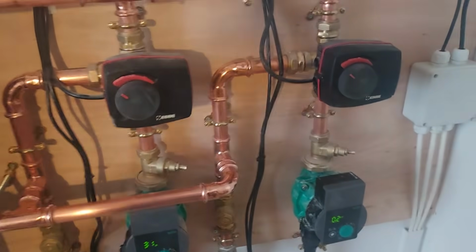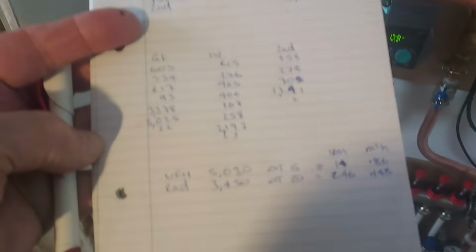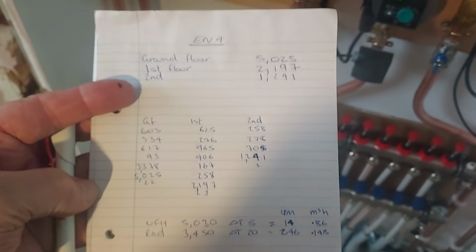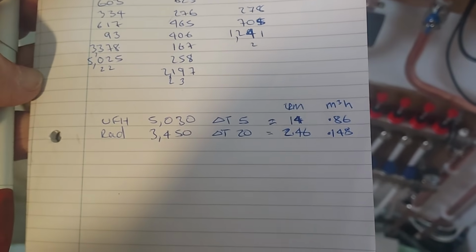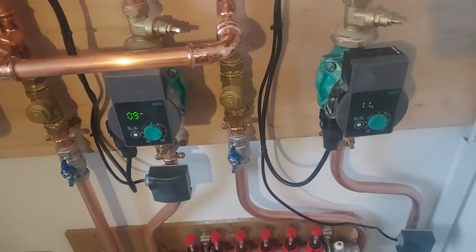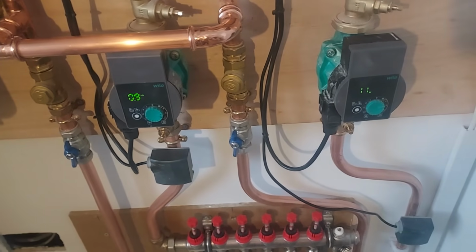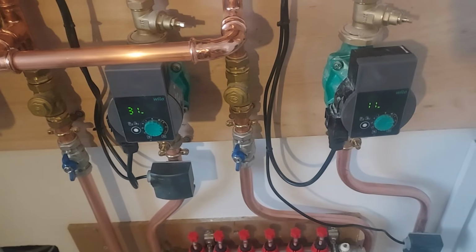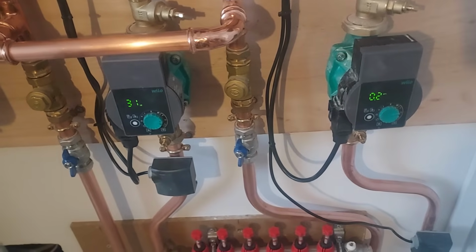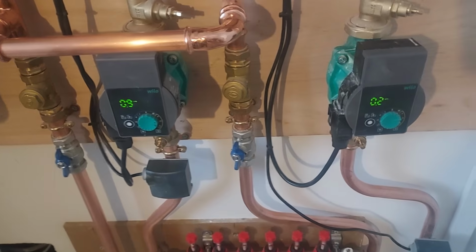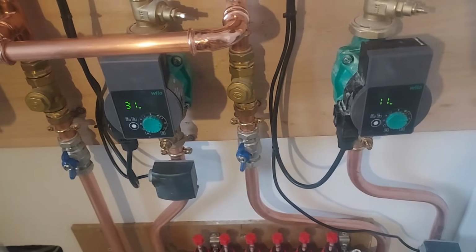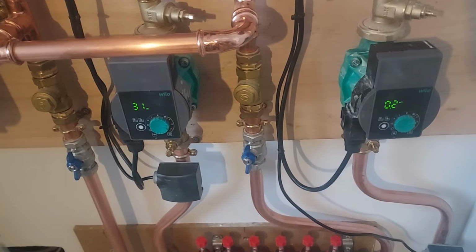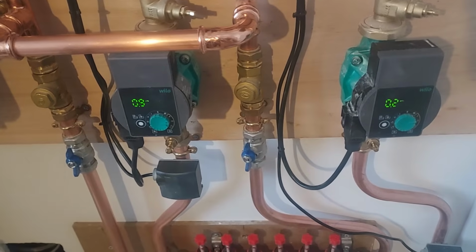So what we've done is a few little calculations here, taken the heat loss of each room, added them together to get the zones, and come up with the final figure of the flow rates in cubic meters an hour. And we've done that because we have some kind of guidance on these pumps. Now, we've not done the fine level balancing on here, but to start with, I've set these as close as I can. These only have increments of 0.1 cubic meters an hour, so I've set it to the setting just slightly higher.